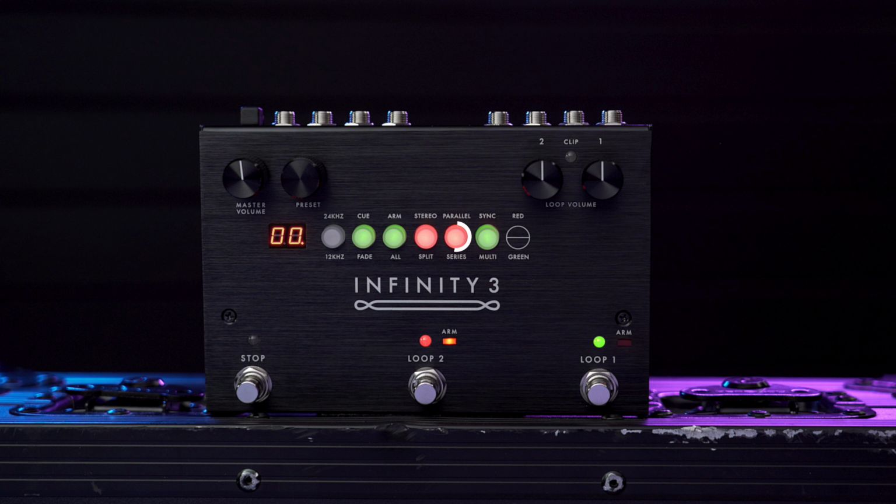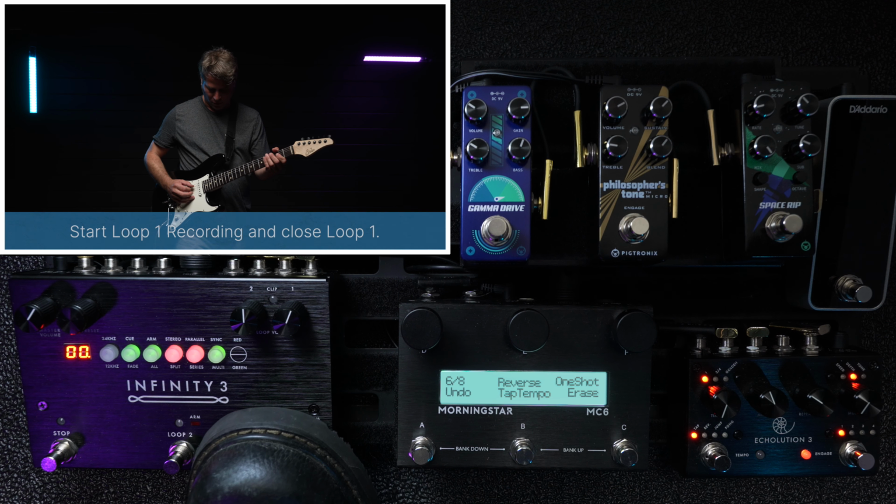Instead of the series looping technique seen in the previous example, this time I'm using the parallel loops mode to record a synth bass part on loop 2 after I lay down guitars on loop 1. Sync multi is set to x8, which causes loop 2 to be 8 times longer than loop 1. Notice how loop 2 is cued in advance to play automatically at the boundary defined by the MIDI clock.